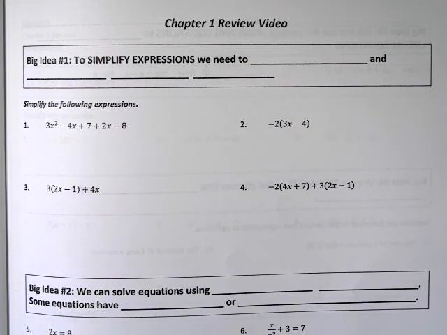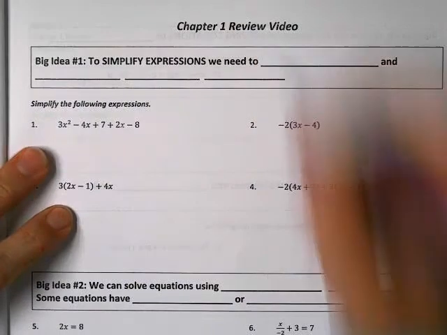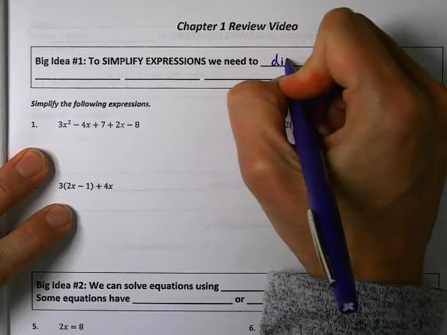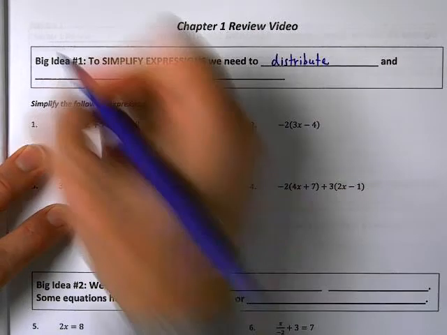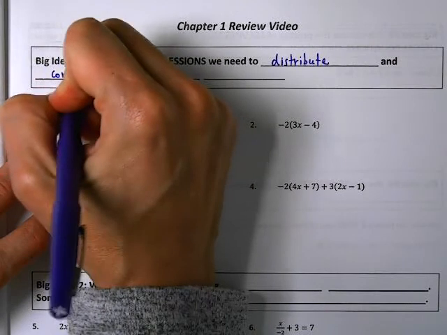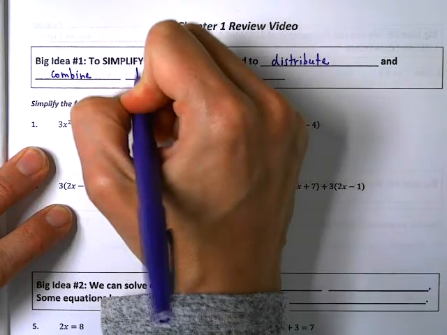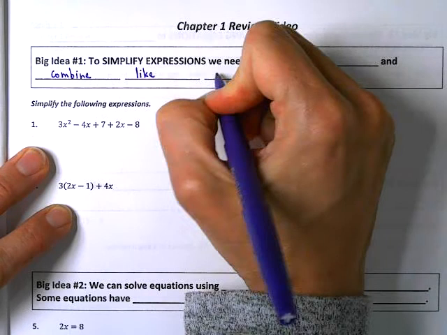So the first big idea was that to simplify expressions, we need to distribute and we need to combine like terms.